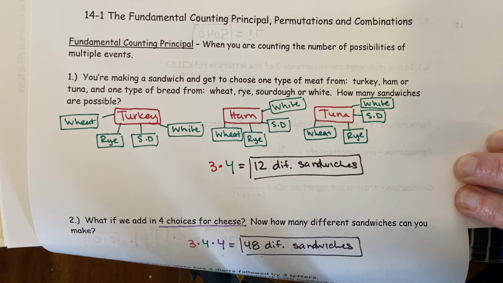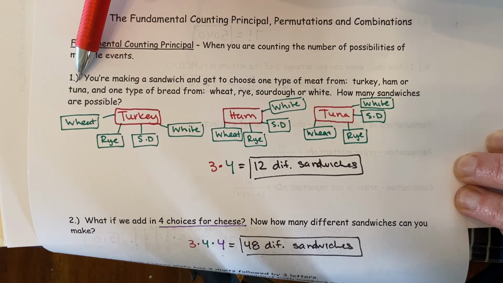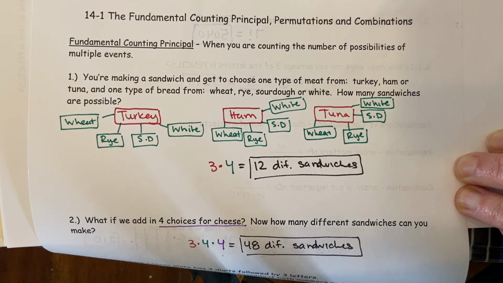You are making a sandwich and get to choose one type of meat, that's your first event, from turkey, ham, or tuna, and one type of bread from wheat, rye, sourdough, or white. We want to know how many sandwiches are possible.